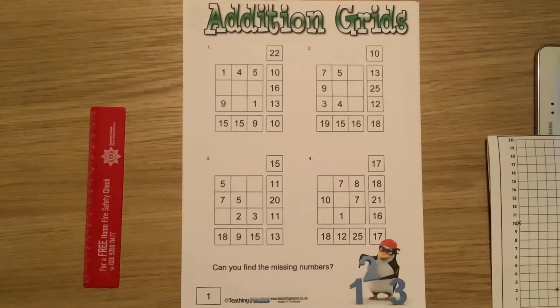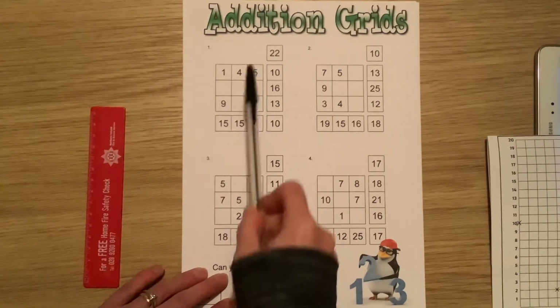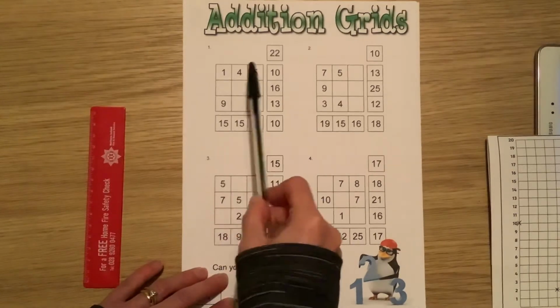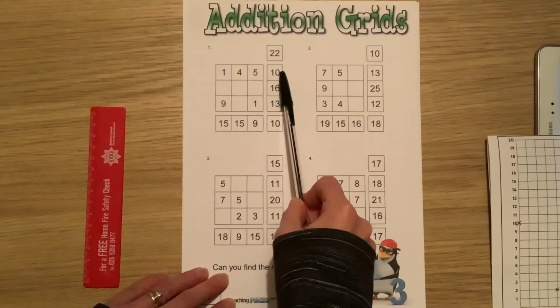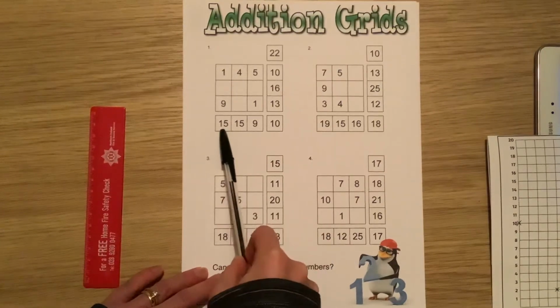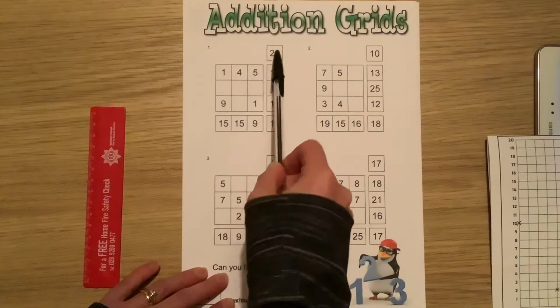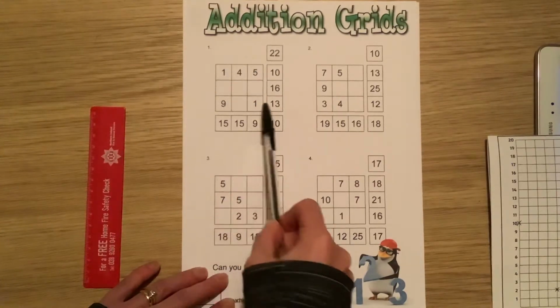For today we're going to begin with our mental maths warm-up challenge, and for today we're looking at an addition grid. How an addition grid works is basically we have rows, columns and diagonals, and each row has to add up to the number that's at the end of the row. The columns have to add up to the number that's at the bottom of the column, and the diagonals have to add up to the number that's at the end of that diagonal line.